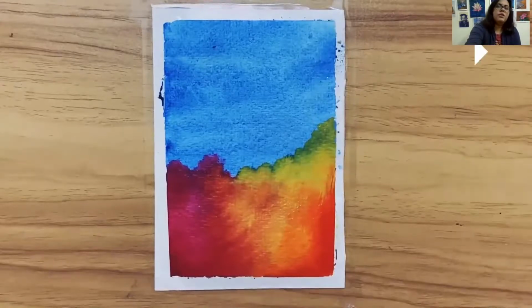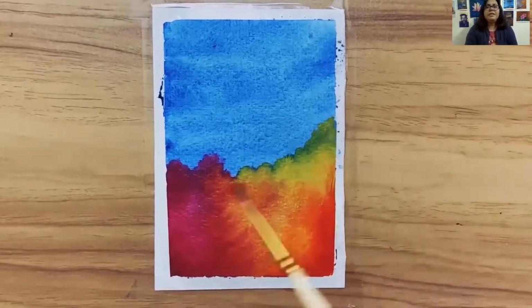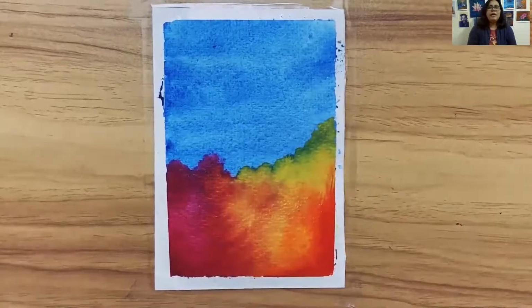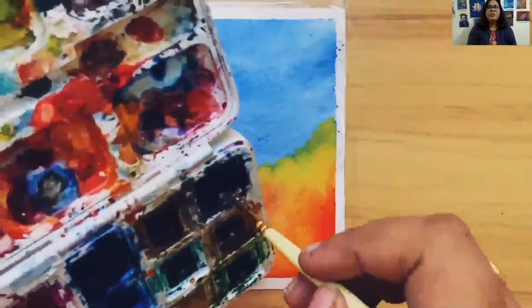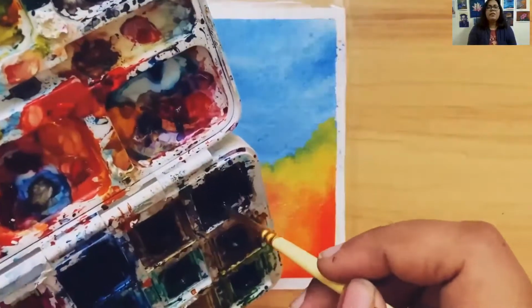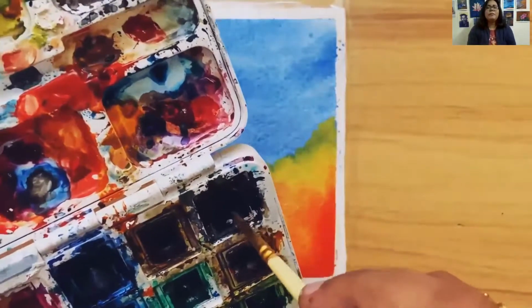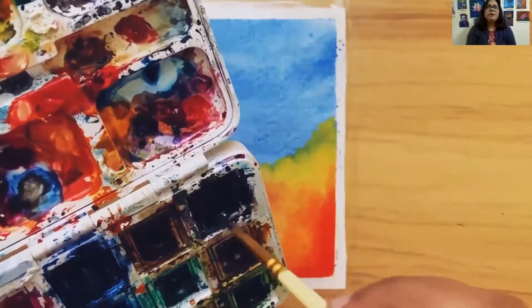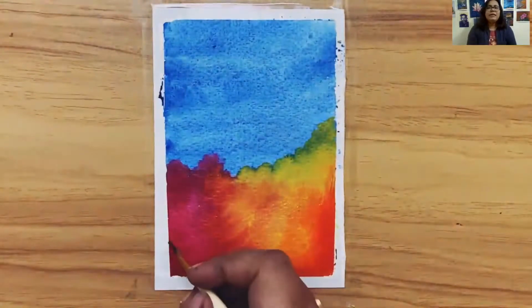Those of you for whom your paper is dry, you can use a thin brush now and make the drawings. Rest of you, you can just draw it with your pencil or your black sketch pen or black gel pen. Later on when your paper has dried out, you can color it.